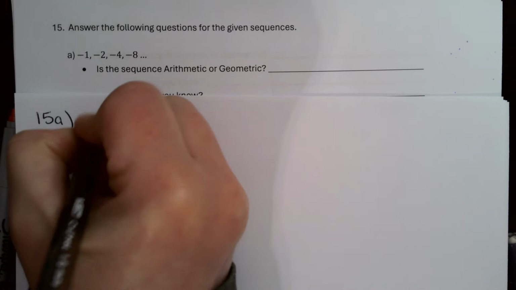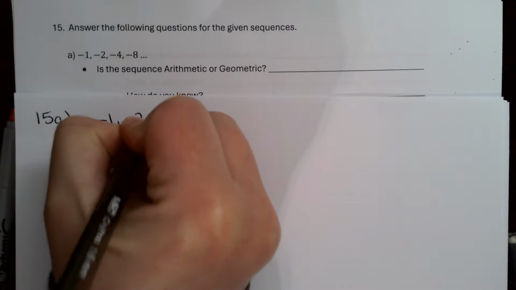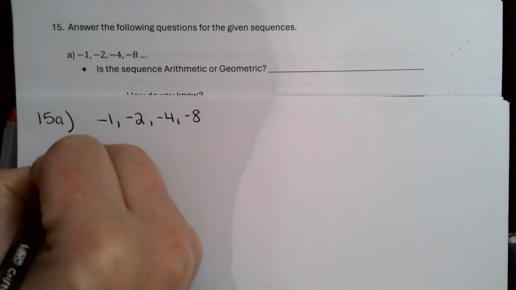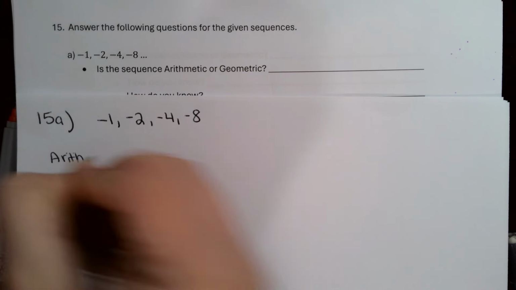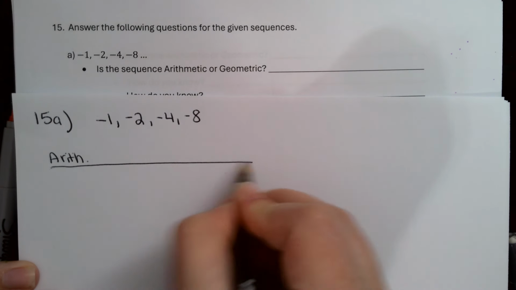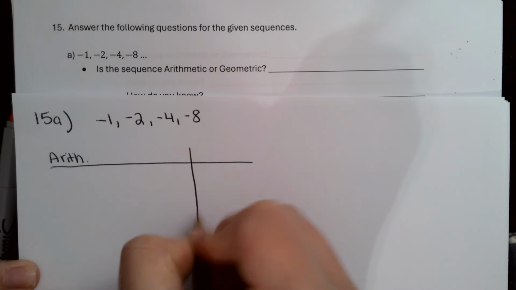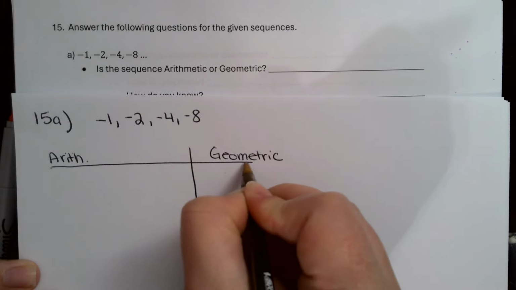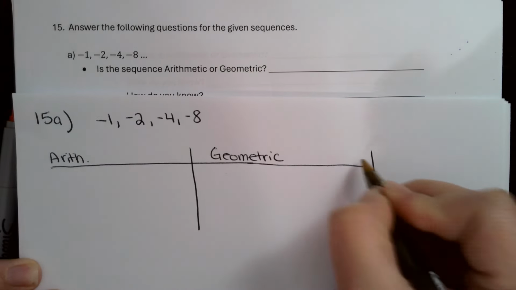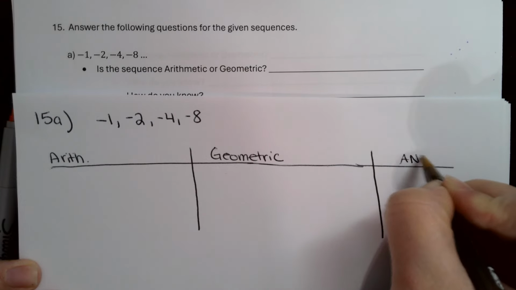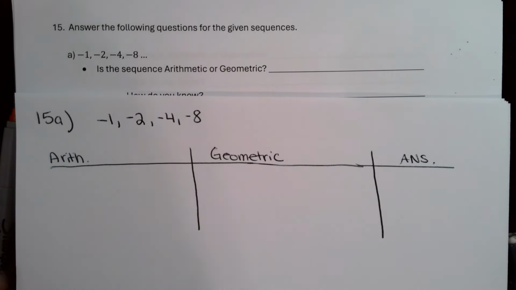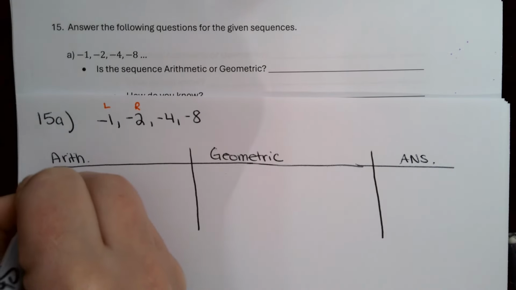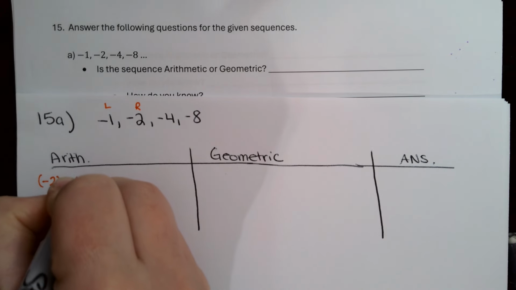15a, we have -1, -2, -4, -8. We have to check for arithmetic, and we're going to check for geometric. And then we have our answer. Okay, so arithmetic, we're going to take our right number and our left number and subtract them. So -2 minus -1.